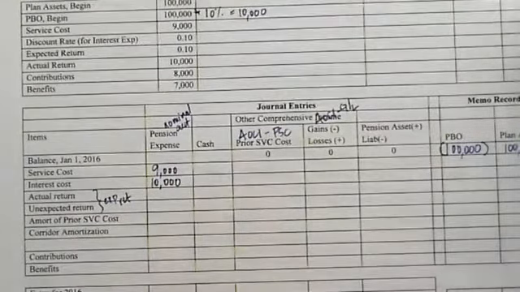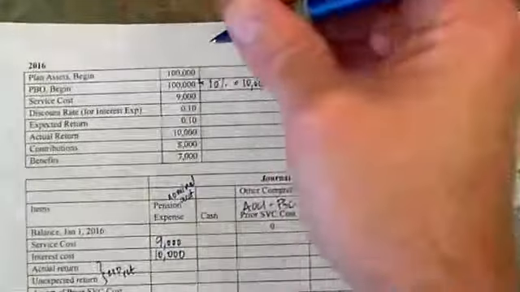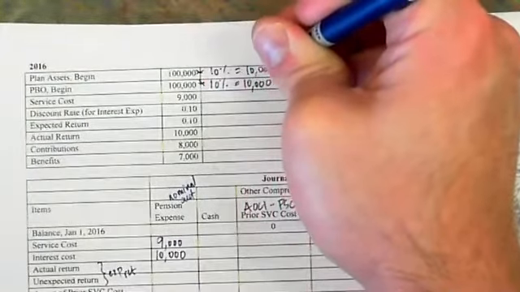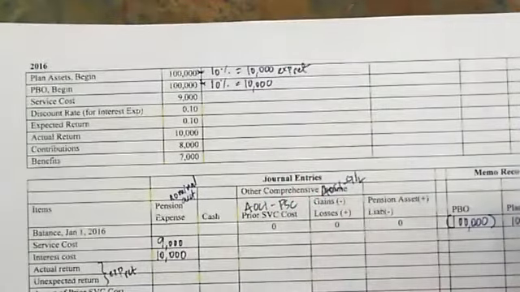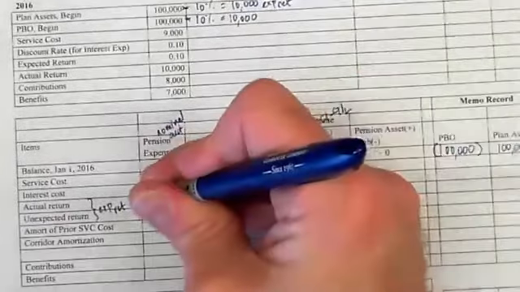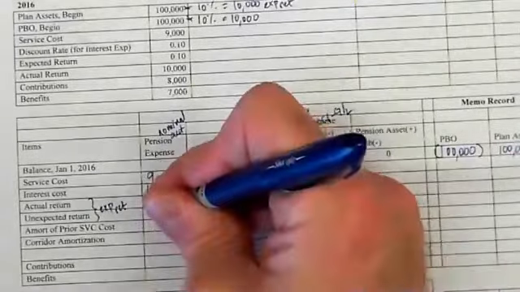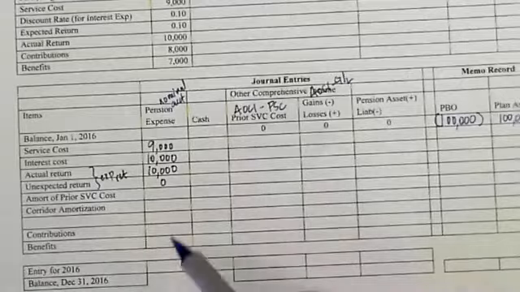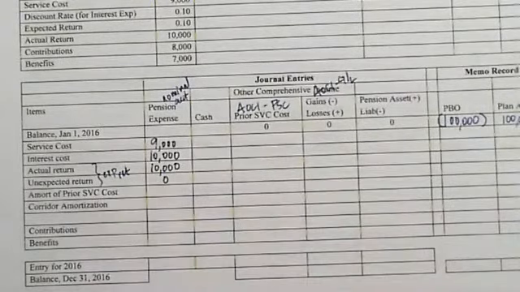The expected return is 10% of plan assets. So we're going to go ahead and figure that out as well. 10% of plan assets gives me a $10,000 expected return. Now, the actual return was 10,000. And so the actual return, which is what we're going to record here, and the expected return aren't different. So I can go ahead and put in a 0 for the unexpected return, because when I sum them, remember, it gives me the expected return, which is 10,000.